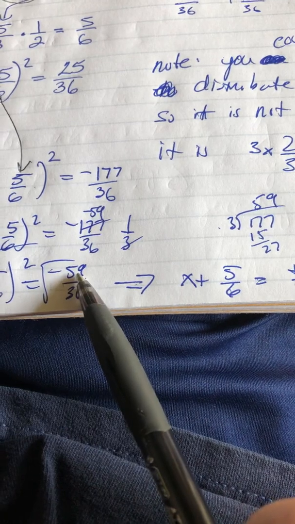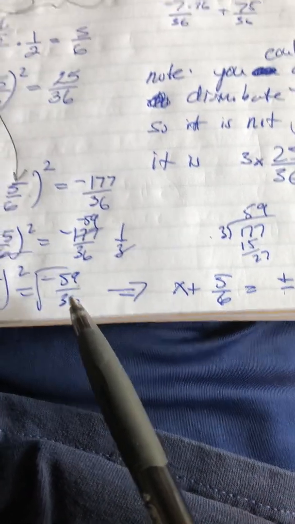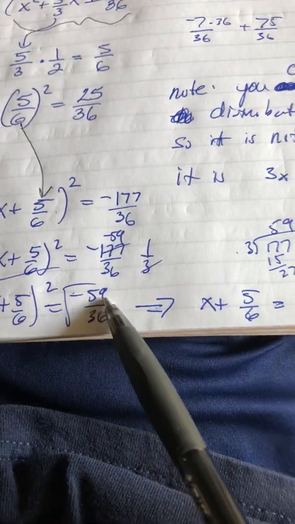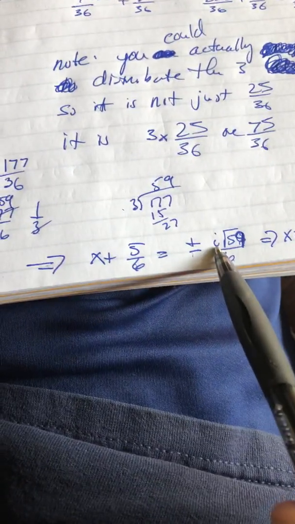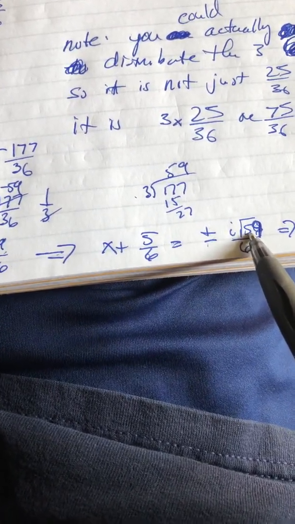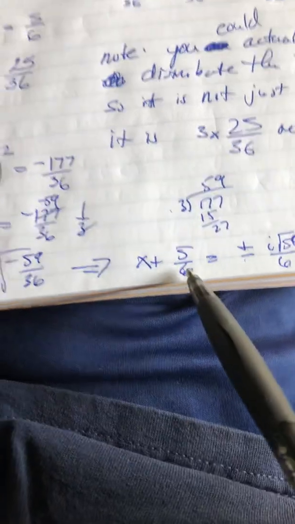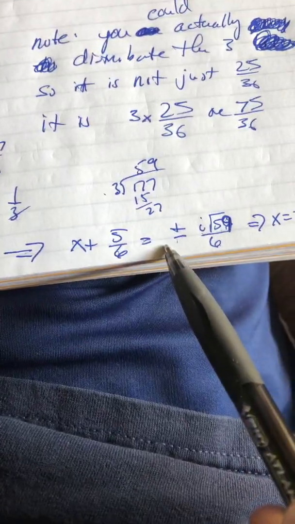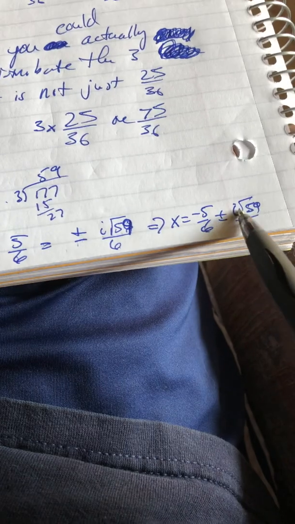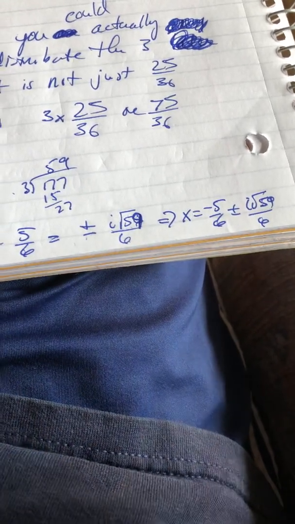Now, I'm taking the square root of a negative 59 and the square root of a 36. The square root of 36 is nice, we've got a 6. The square root of a negative 59, i comes out, and we have the square root of 59 still left inside the radical. The 5/6 move over to the other side, so we end up with negative 5 over 6 plus or minus i square root of 59 over 6. Hopefully that makes sense.